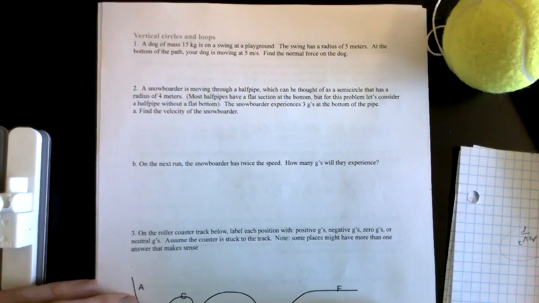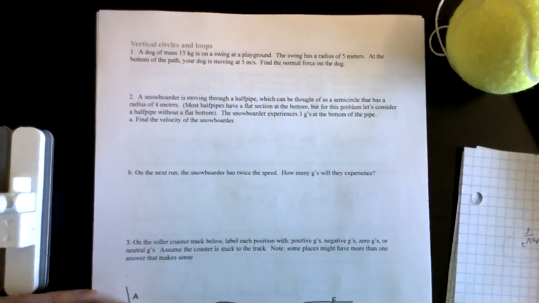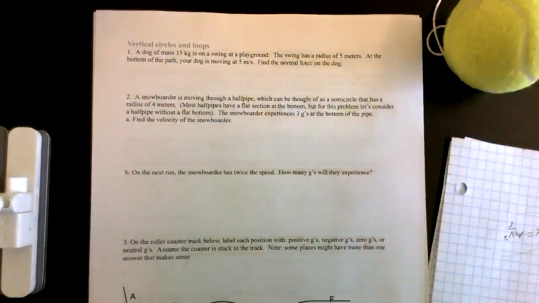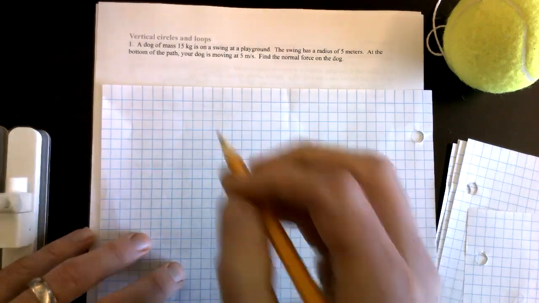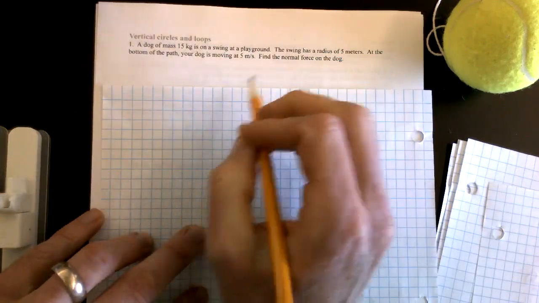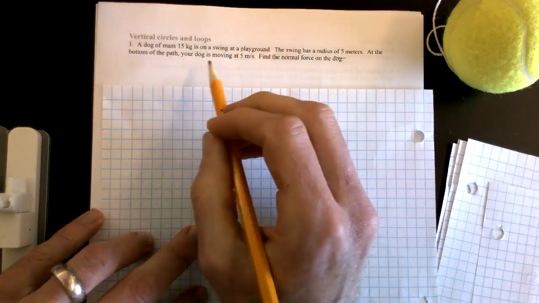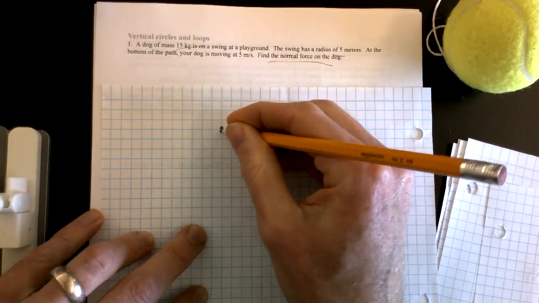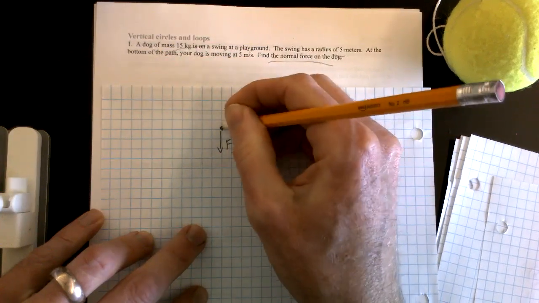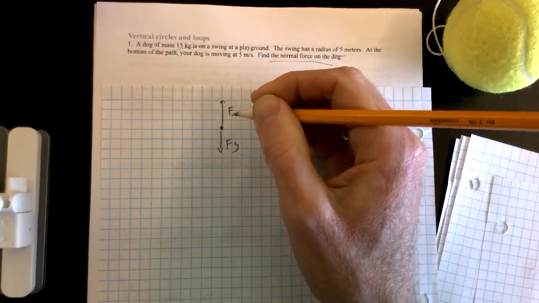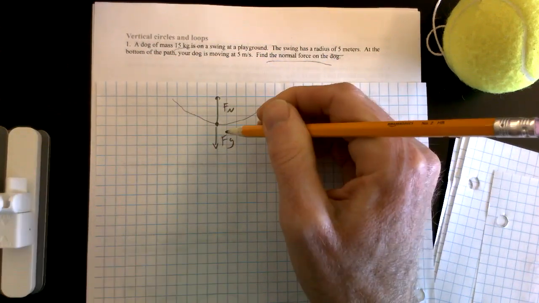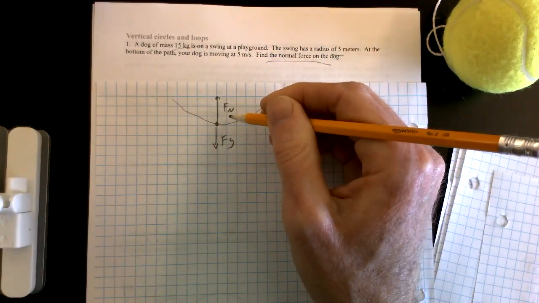Okay, so now we're talking about vertical circles and loops. So for this first problem here, it didn't quite give you enough space to work, so I'm just going to use a separate piece of paper over here to show what's going on. So on this one, you have a dog. It's on a swing at a playground. The swing has a radius, and we know the dog's mass. We're finding the normal force on the dog. So drawing the free body diagram, it's going to look like this. We're going to have gravity going down, and we're going to have a normal force going up. Now, the normal force has to be bigger than gravity because we're going in a circle in this direction. We need a net force in the vertical direction.